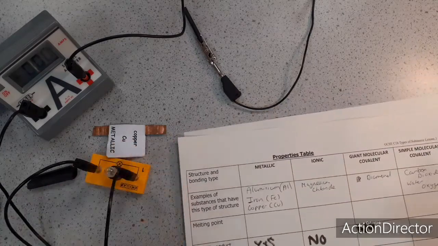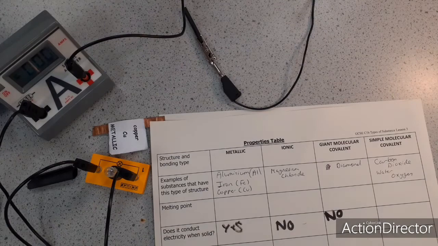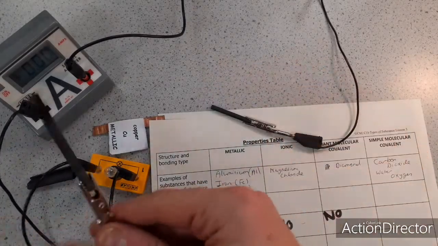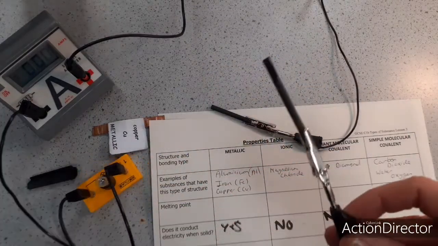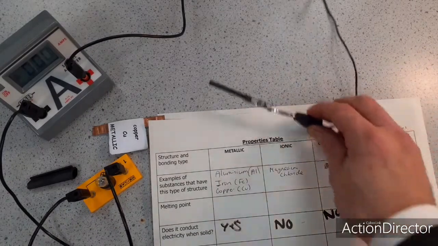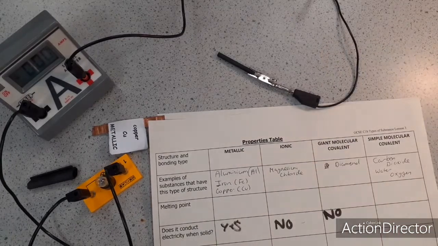And then finally, considering a simple molecular covalent substance, well, actually the air is made of simple molecular covalent substances. We've got some gases in the air. These are all simple molecules. You can see that the air doesn't conduct. I could similarly test carbon dioxide gas to see whether that conducts.